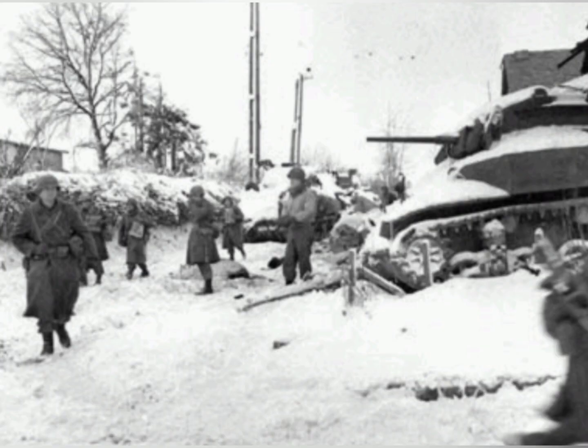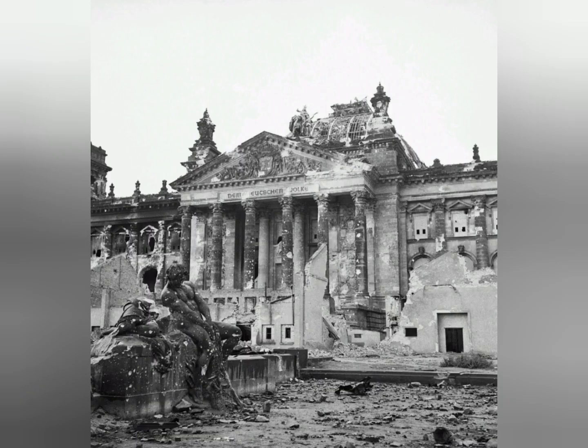Battle of the Bulge. From December 1944 to January 1945, Germany launched a surprise counteroffensive in Belgium, which initially succeeded in pushing back Allied forces before being defeated. Battle of Berlin. From April 1945 to May 1945, Soviet forces surrounded and captured the German capital, leading to Germany's surrender and the end of the war in Europe.